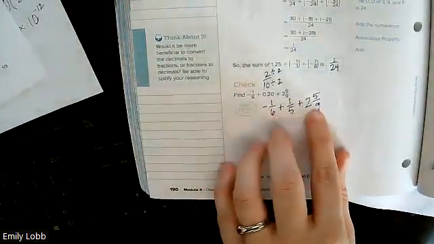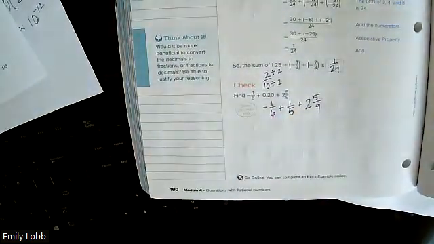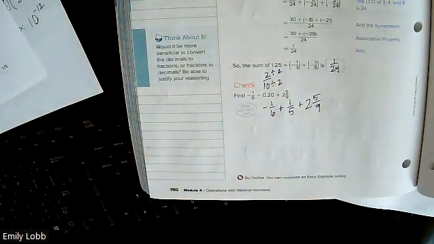We have to find common denominators, which is ugly, right? Well, let's see. 6 times 9, sorry.